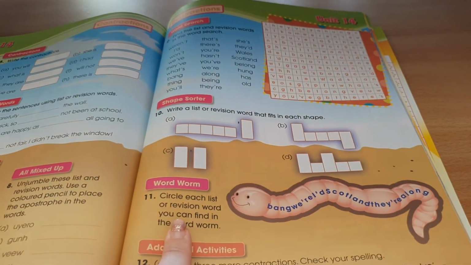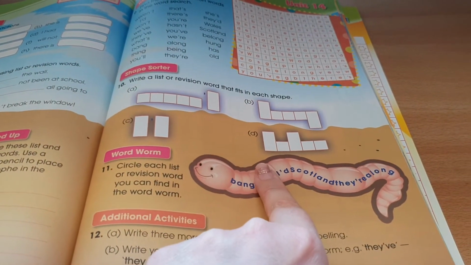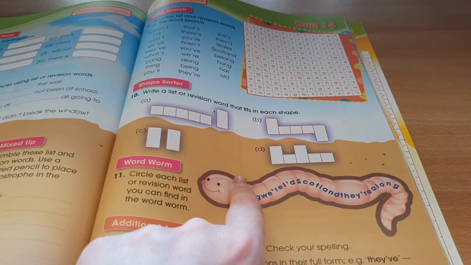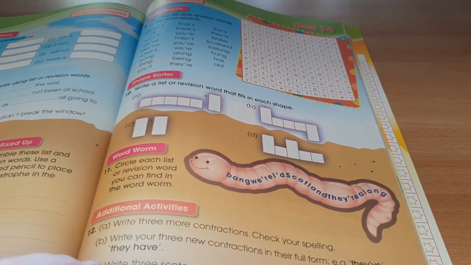Okay, circle the list words. There's your first one, bang. So nice and carefully circling, making sure you get the right letters in there.